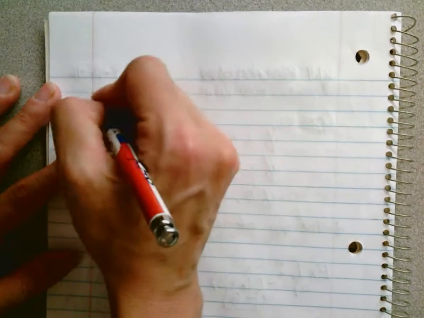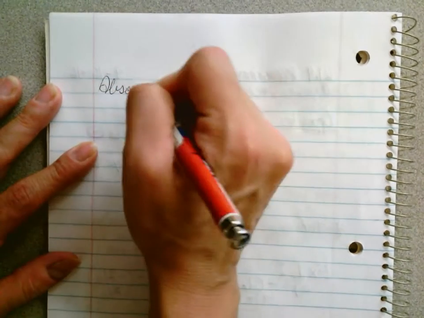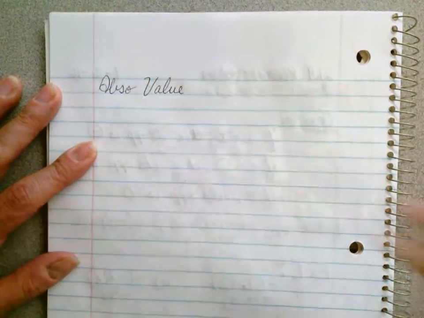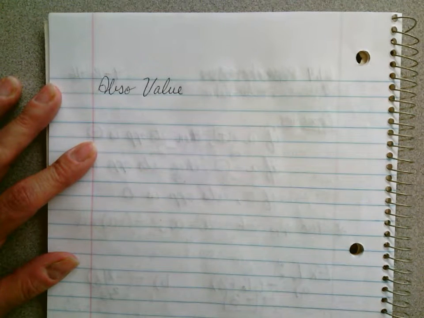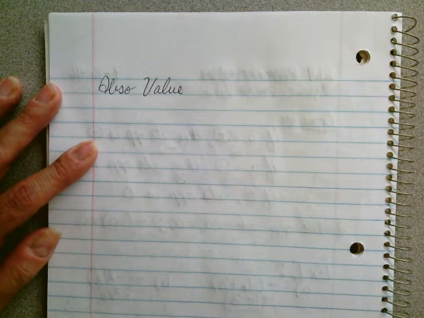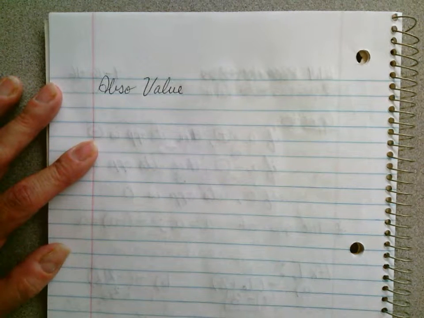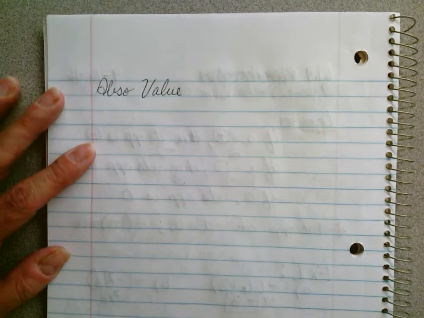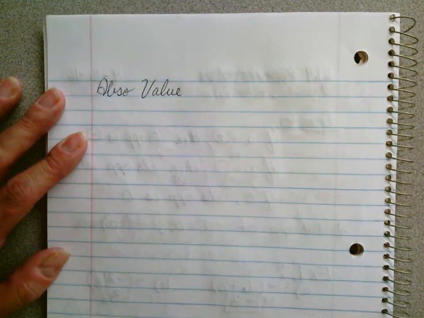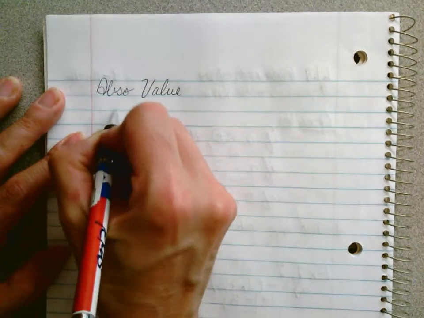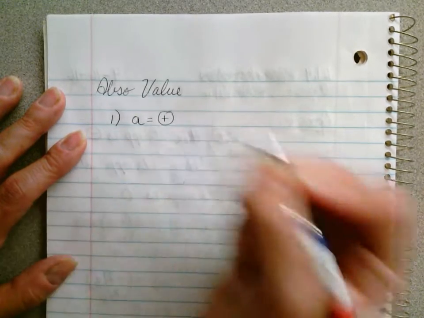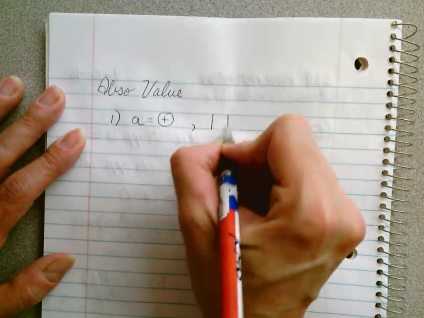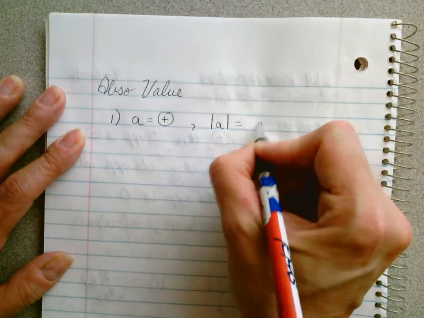Yeah. Absolute value. So what we learned back in the day is the distance from the graph of the number to the 0 indicates what absolute value is. All right? But they've broken it down. So if A is a positive number, then the absolute value of that number is the number itself.